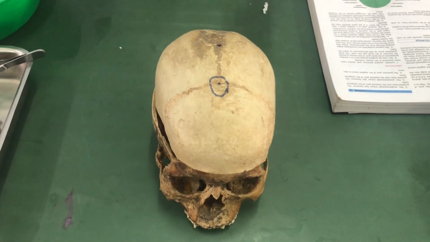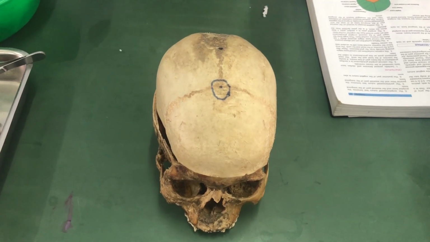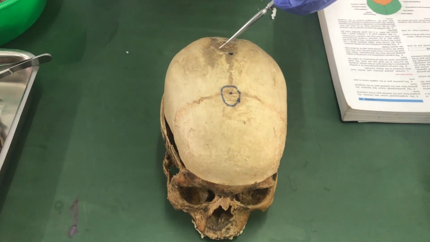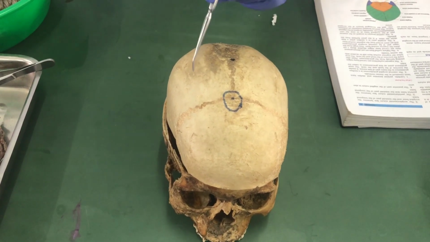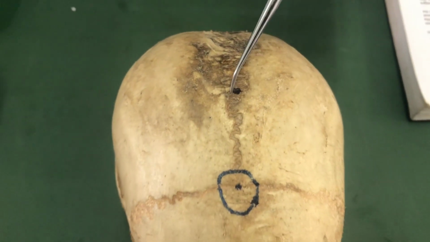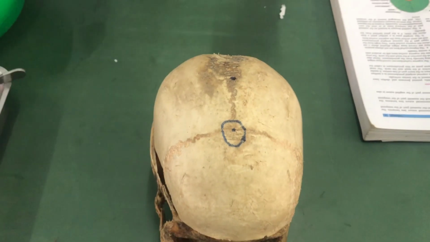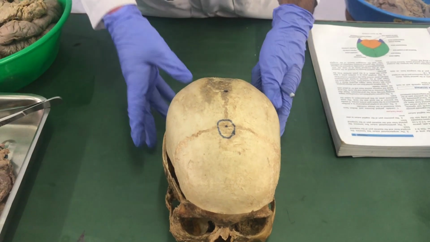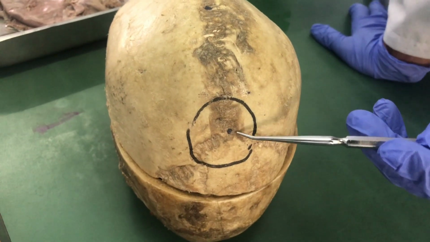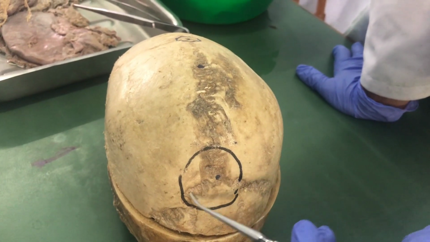The other suture present in Norma verticalis is sagittal suture. It is placed in the median plane between the two parietal bones. This is sagittal suture. The other suture seen in Norma verticalis is lambdoid suture. This is lambdoid suture.